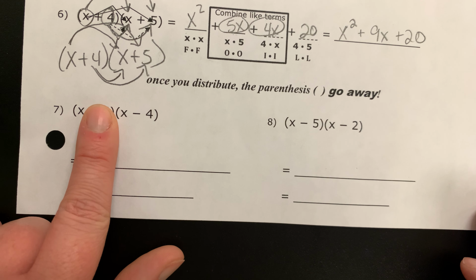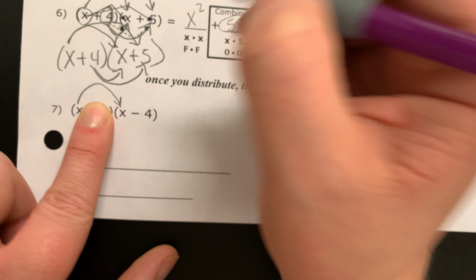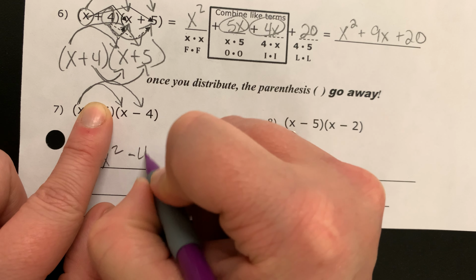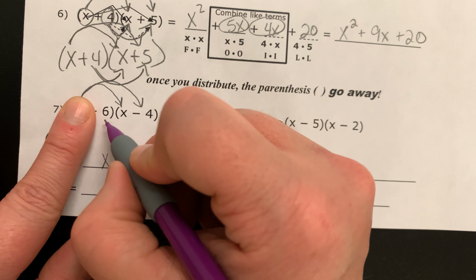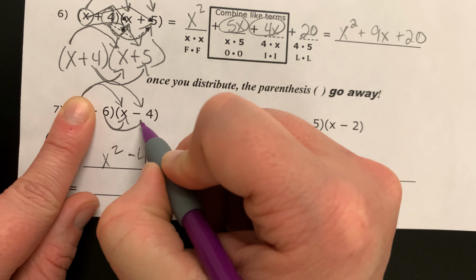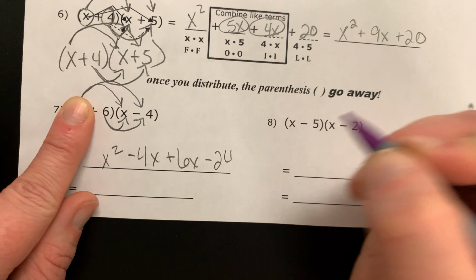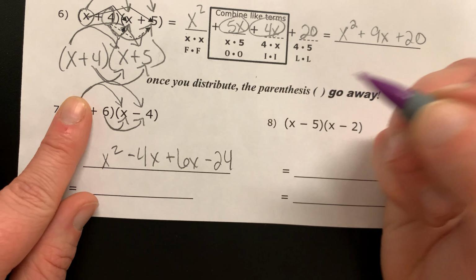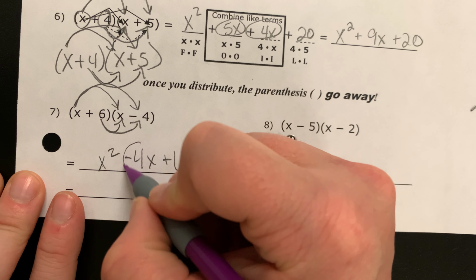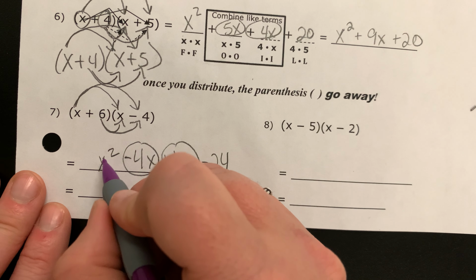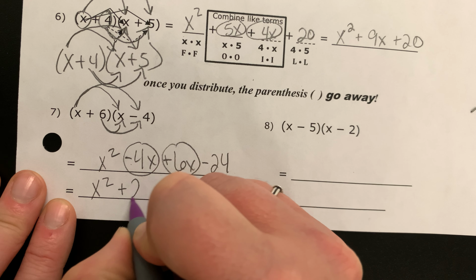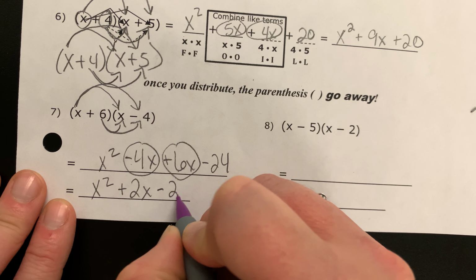So I'm going to cover up the 6 and I'm going to distribute the x first. X times x is x squared. X times negative 4 is negative 4x. Now I'm going to cover up the x and distribute the 6. 6 times x is positive 6x. 6 times negative 4 is negative 24. Okay, once I have distributed and multiplied them all out, now I can combine what's alike. I can see I have an x here and an x there. So I have no other x squareds, it comes down. Negative 4 plus 6 is a positive 2x, and I have no other constant, so that just comes down.